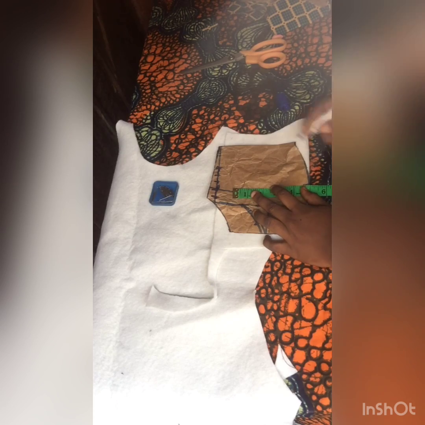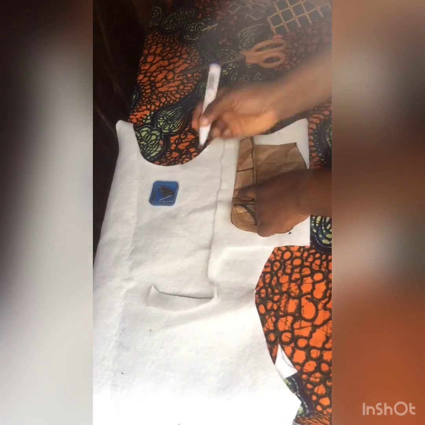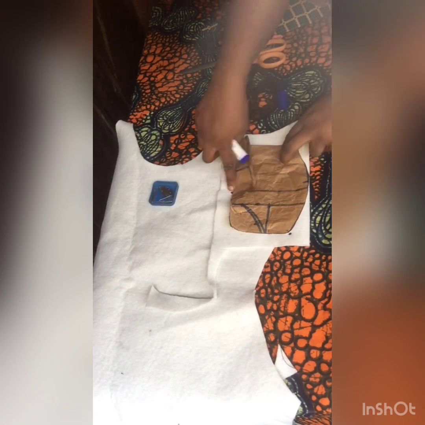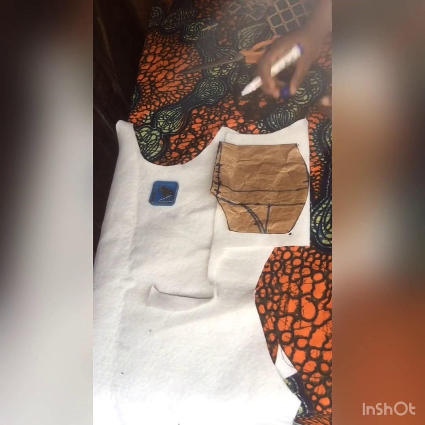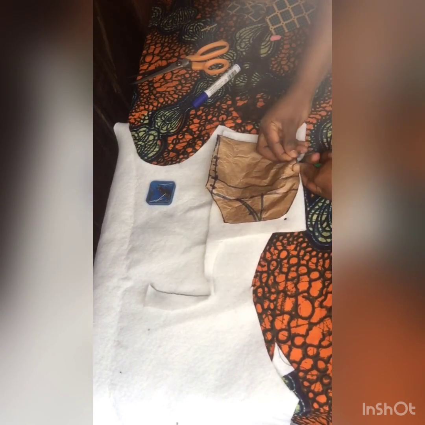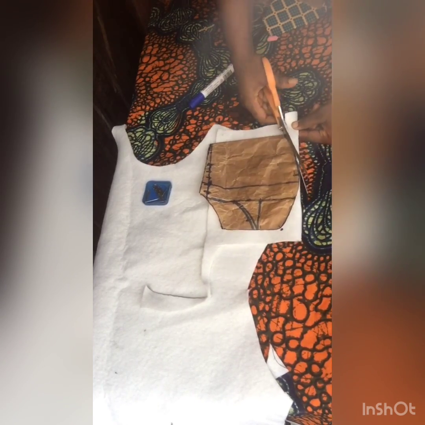So you come to your bust line, you mark 4 inches or 5 inches depending on your bust span or your bust circumference. I actually had to reduce this later on to 4 inches because I'm working with a bust of 35. So if you're working with a bust from 40 upward, you can mark 5 inches from that point, what I just marked there. Okay, I hope you understand what I'm saying.